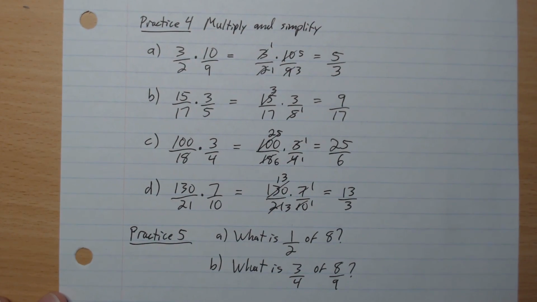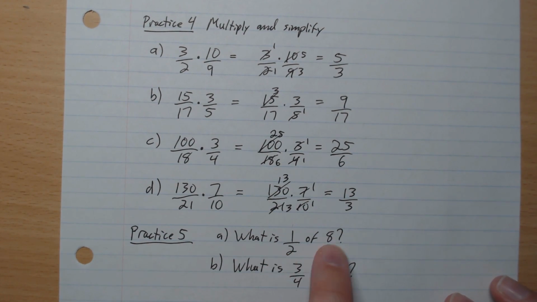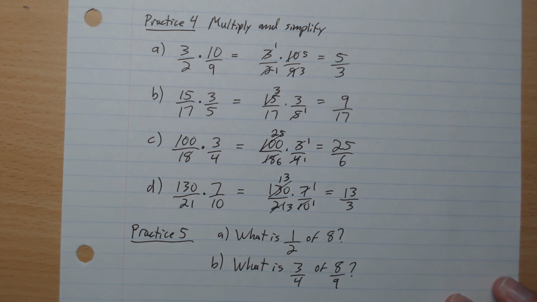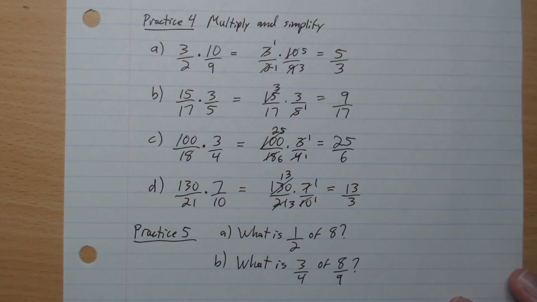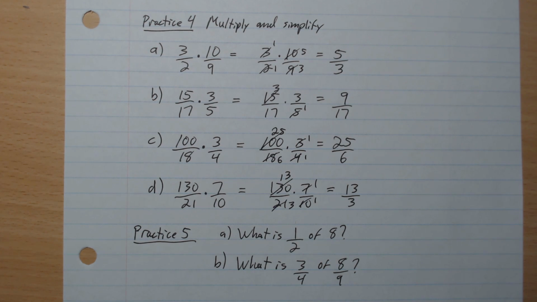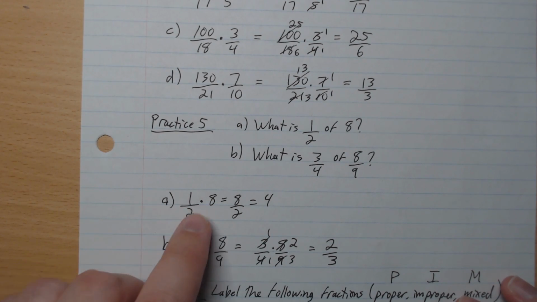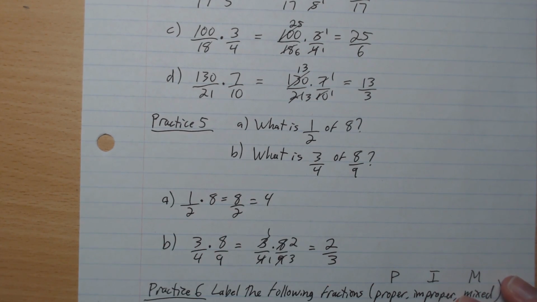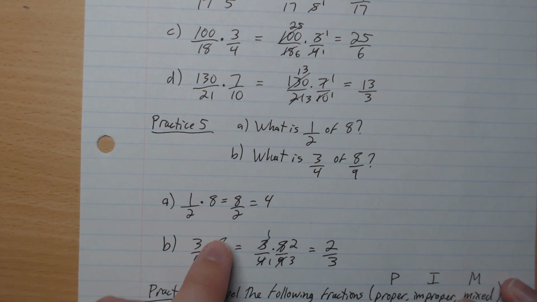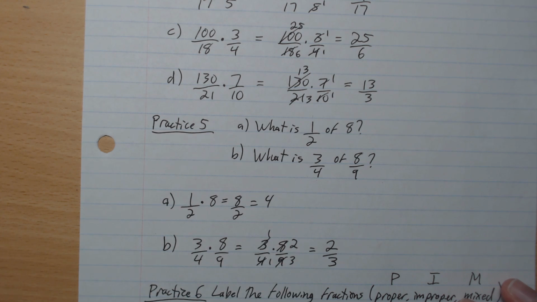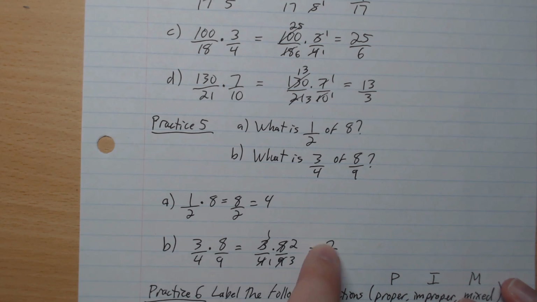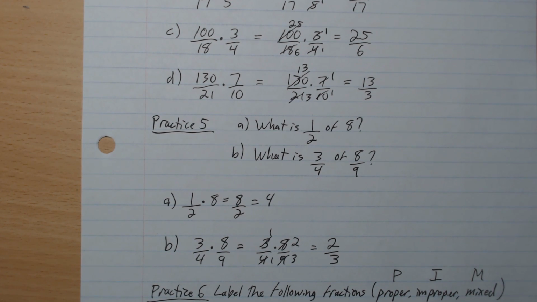Practice number 5. A. What is a half of 8? And B. What is 3/4 of 8 over 9? Go ahead and pause the video and answer that. Okay, so we have half of 8, so half times 8, 8 over 2 gives 4, like that. 3/4 of 8 over 9, so 3/4 times 8 over 9 like that. This reduces 1 over 3, this reduces 2 over 1, and so 2 over 3 is your final answer.